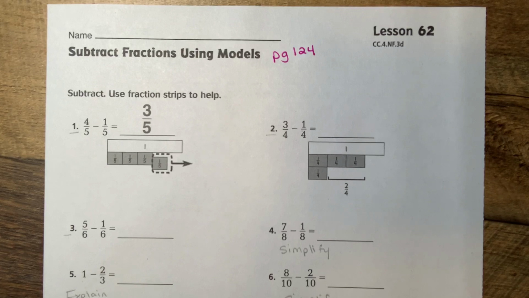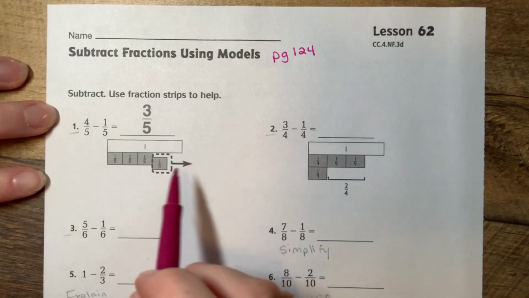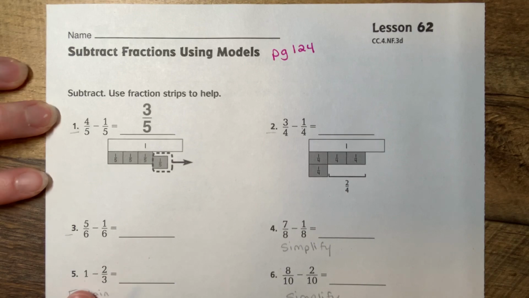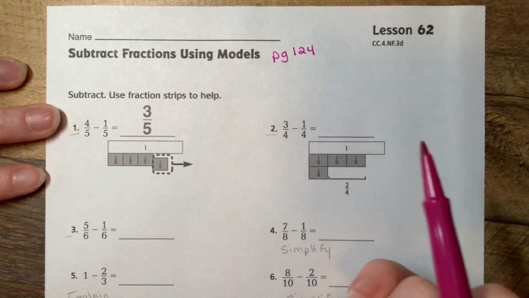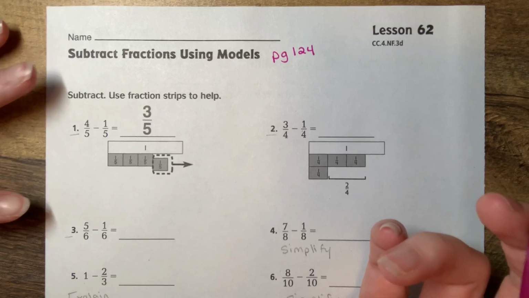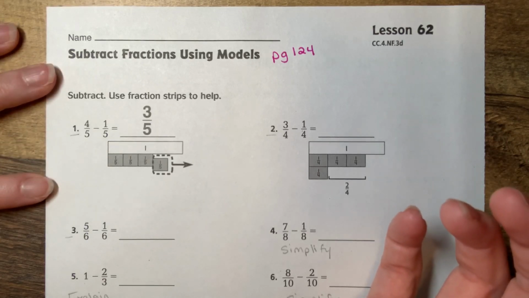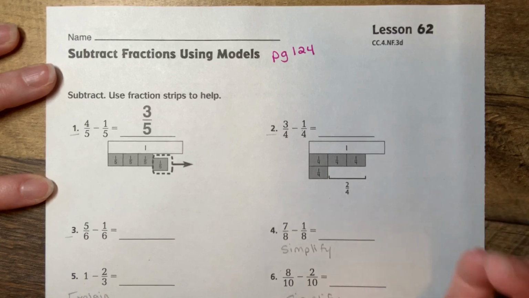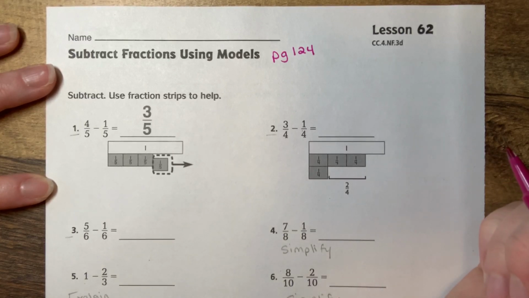I wanted to go over your lesson for today. We are still subtracting fractions like you did with Miss Caldwell yesterday. And there are a couple models here, but I feel like you guys are pretty good with understanding how to subtract fractions, that you wouldn't necessarily need to use fraction strips, but you can use some virtual ones or some if you have them at home.